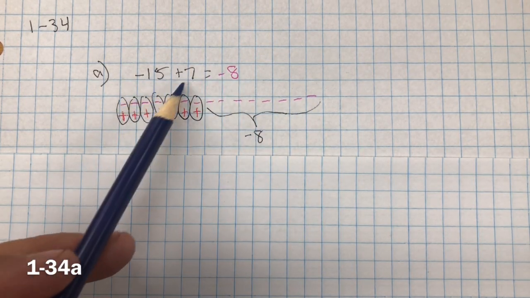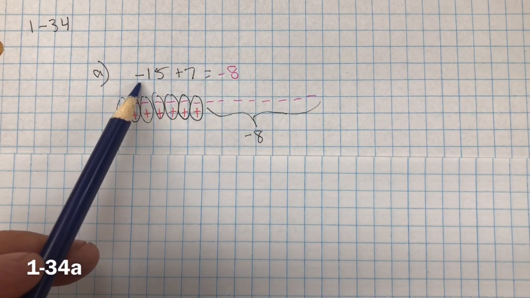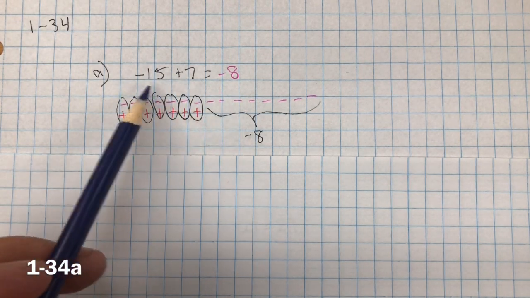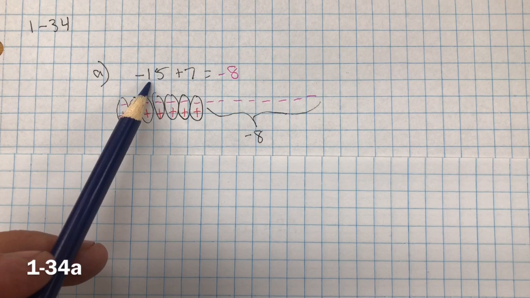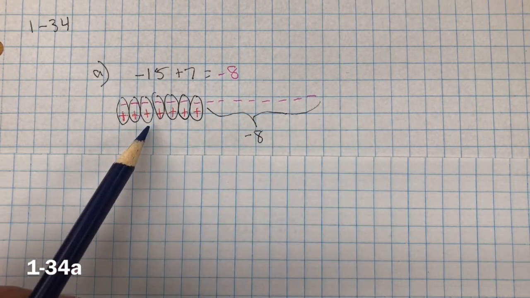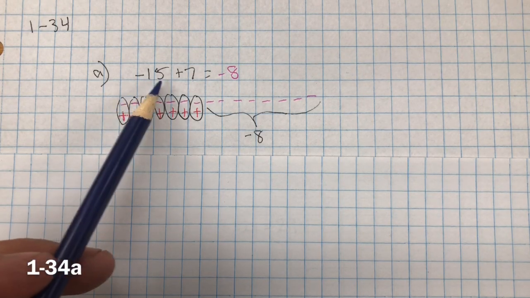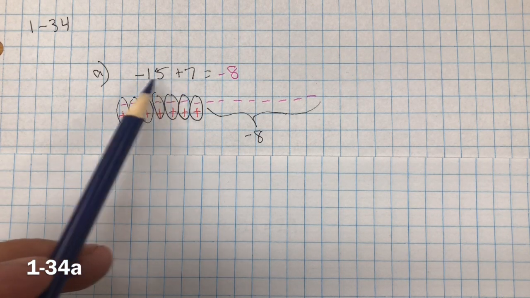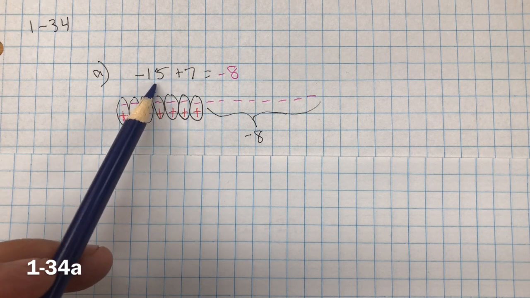So if this works for you, use it. Sometimes when you get to the greater values, it's a little more difficult. You wouldn't want to use it if this was negative 95 and put 95 negatives. That would just take too long. So it's better to understand and identify which has more: do you have more negatives or positives? And more negatives, signs are opposite, you subtract the two.